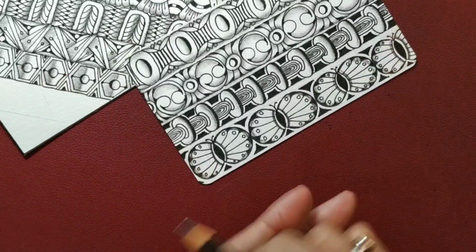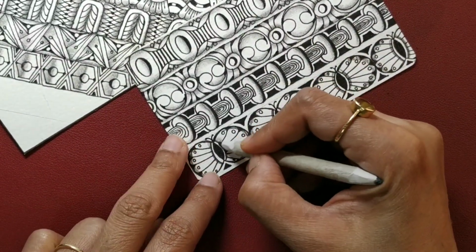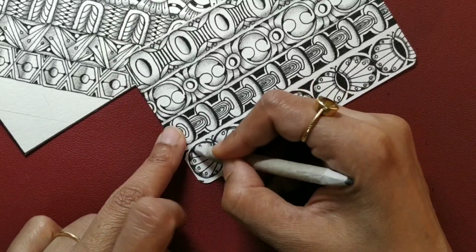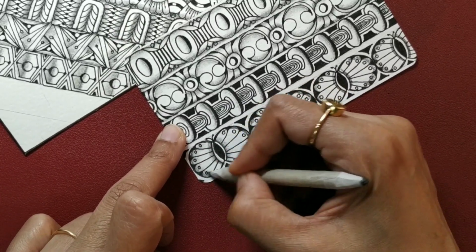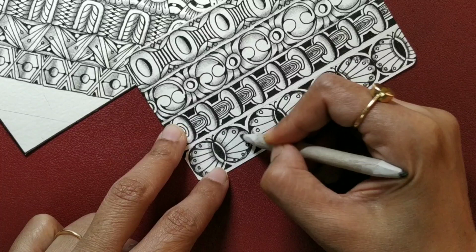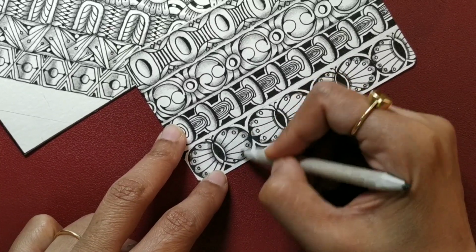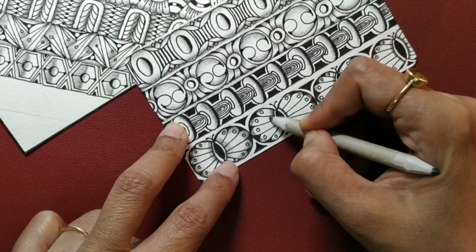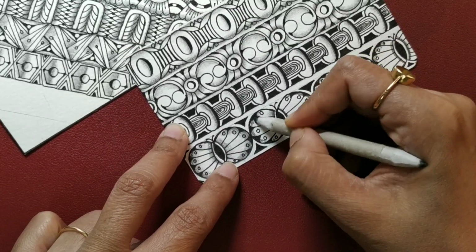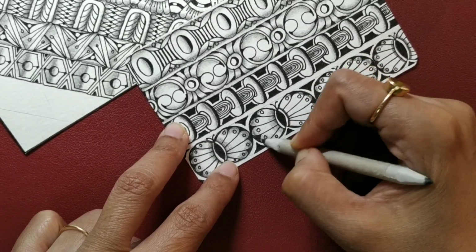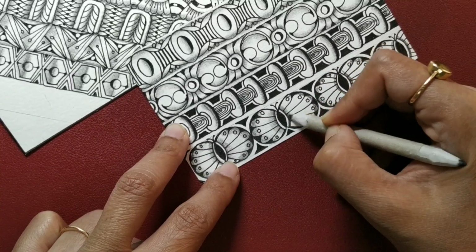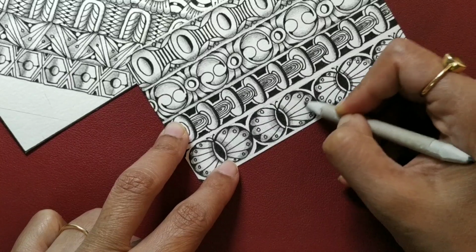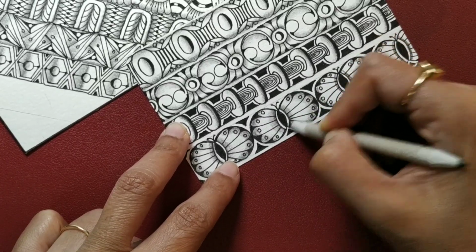Yeah, and let us just blend it. So blend it in a way that you have a highlight in between. This space should be white.